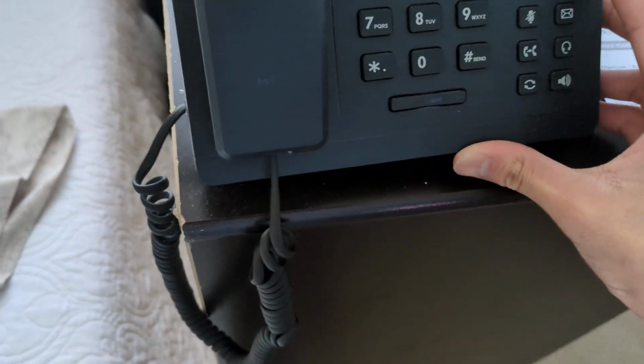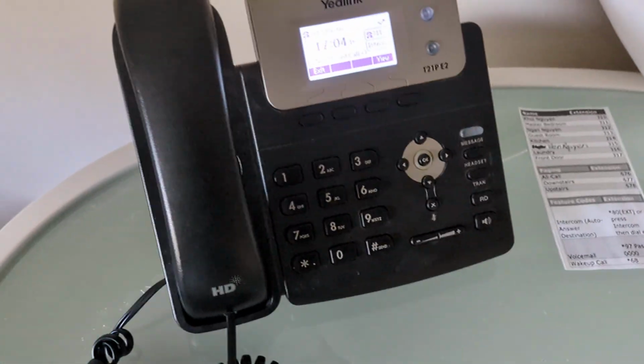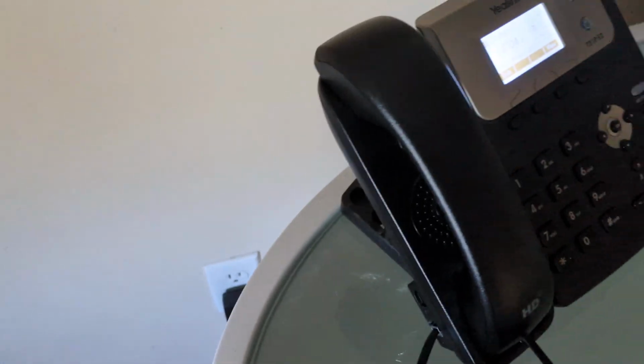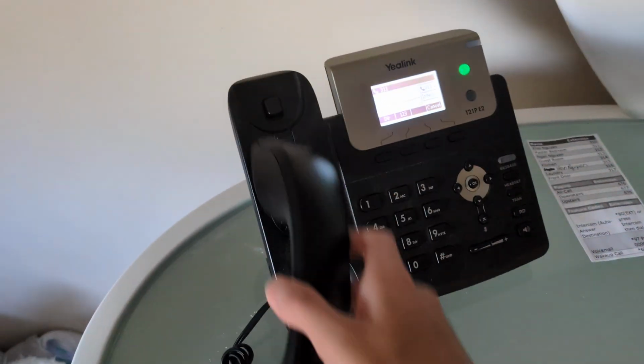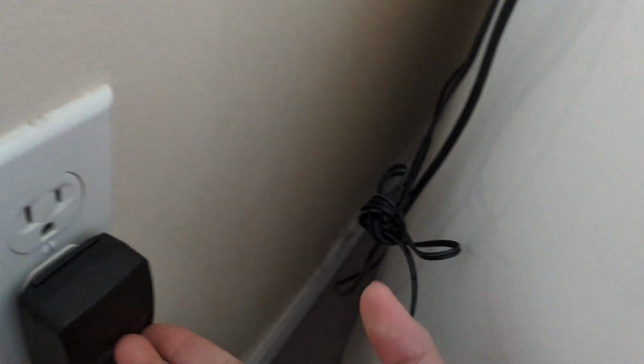All right, so enough with this room. We're going to head over to the master bedroom again. So in the master bedroom, I have a Yealink T21P E2 IP phone. The phone I showed in my room was powered over PoE, but this phone is powered via AC power. I can get PoE running to that phone jack right there, but right now it's just powered by this DC jack.